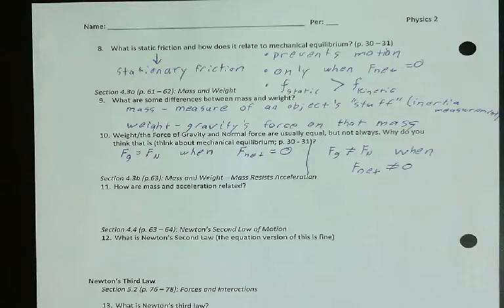Okay? So usually those things are equal because normally the net force on you is zero. Right now you don't feel like you're accelerating because the net force on you is zero. If all of a sudden a sinkhole opened up, then you would all fall down and you would not feel like you were at rest, and you would feel the force of gravity pulling you down.